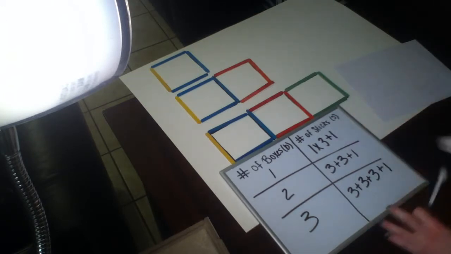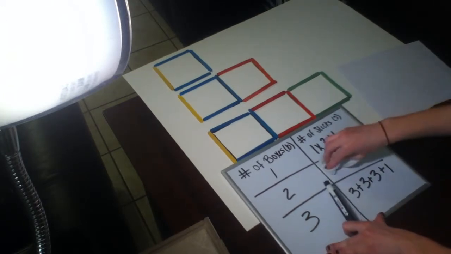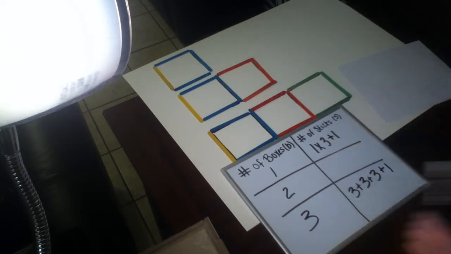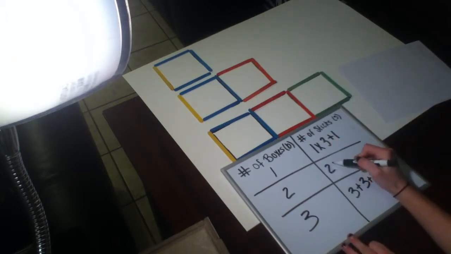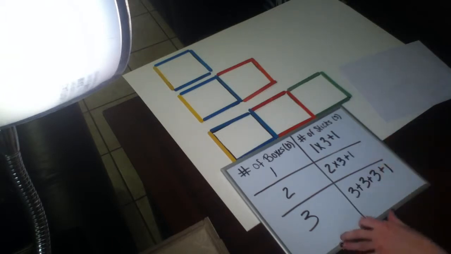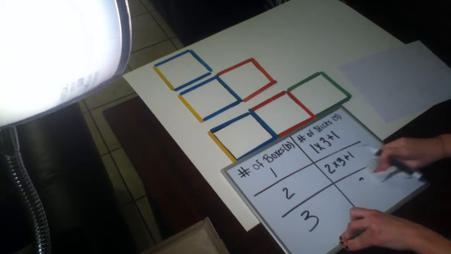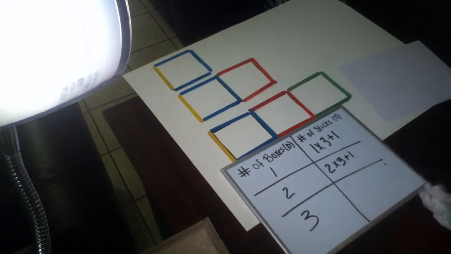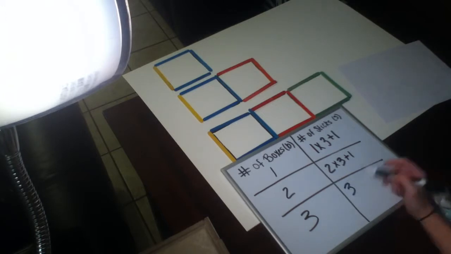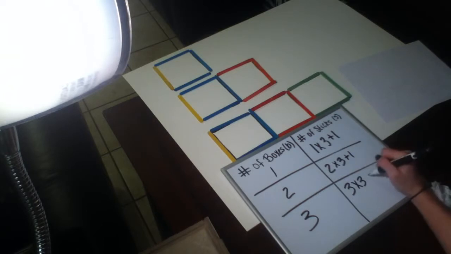Instead of two groups of 3 plus 1, we could say 2, since there's two groups, times 3 plus 1. And for the last one, we can change it to 3 groups of 3, which is 3 times 3 plus 1.